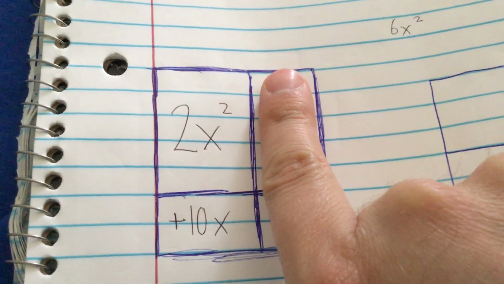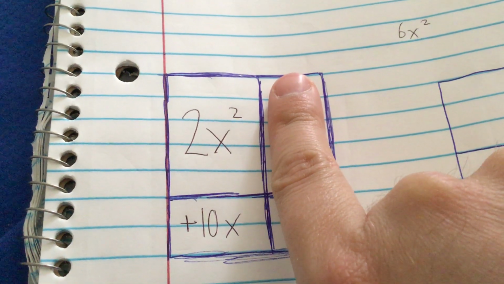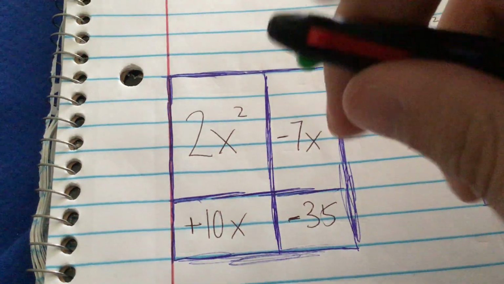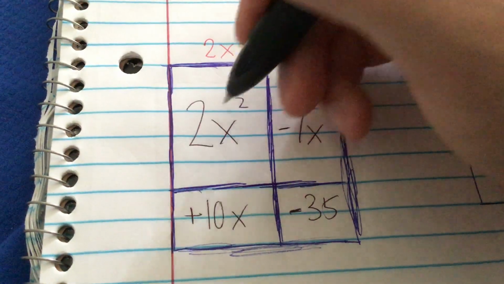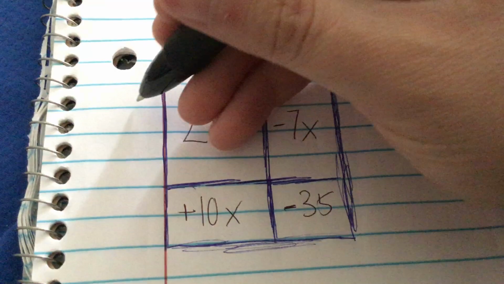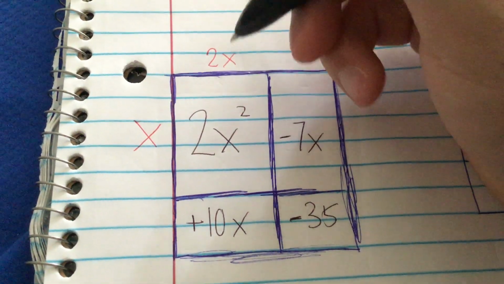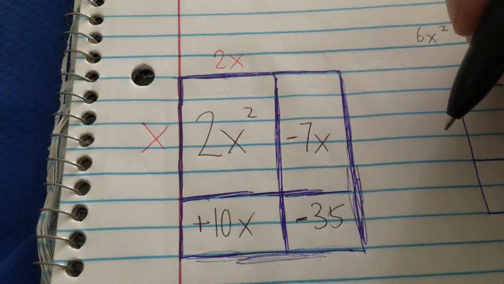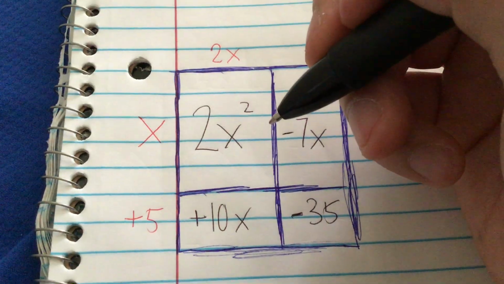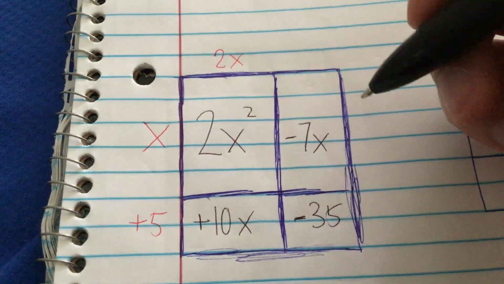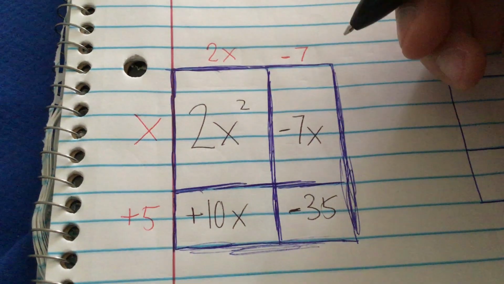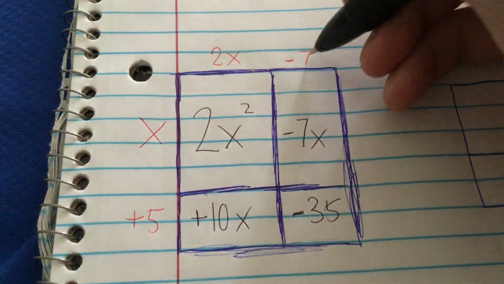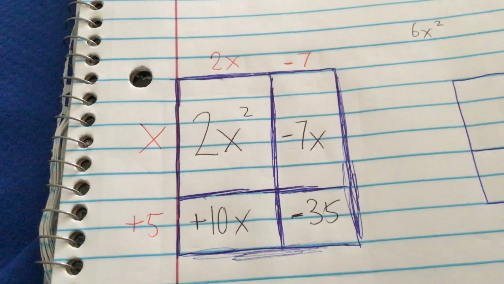What can I factor out of 2x squared and positive 10x? I can factor out a 2x. 2x times what is 2x squared? X. 2x times what is positive 10x? Positive 5. Finally, x times what is negative 7x? Negative 7. Just to check your work, is positive 5 times negative 7 equal to negative 35?